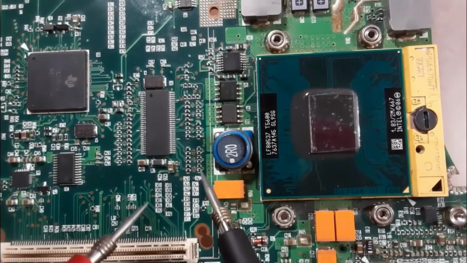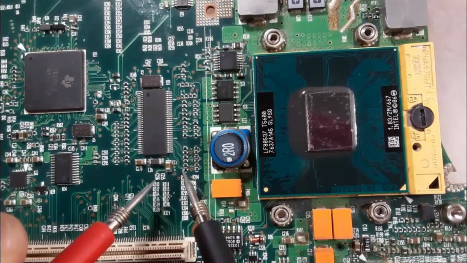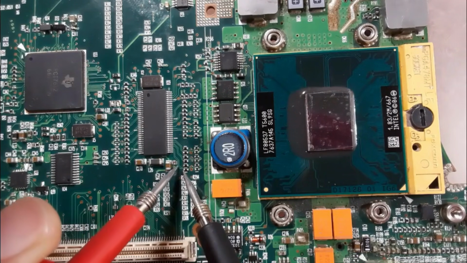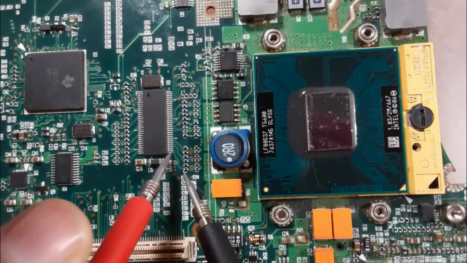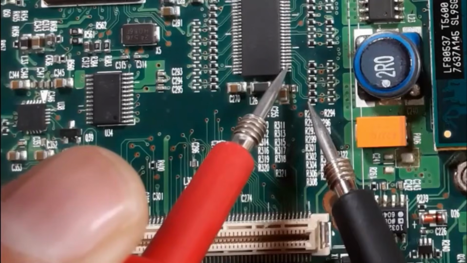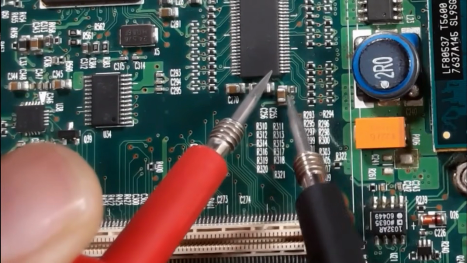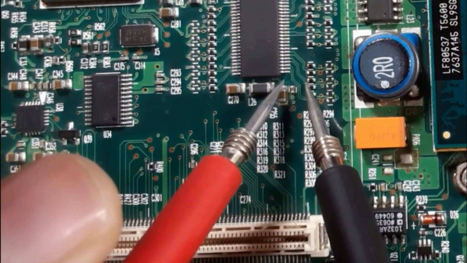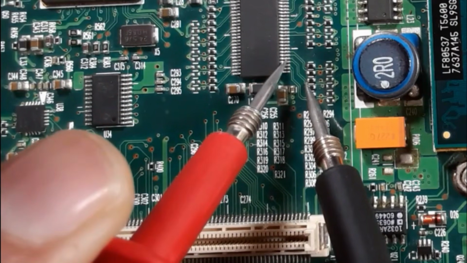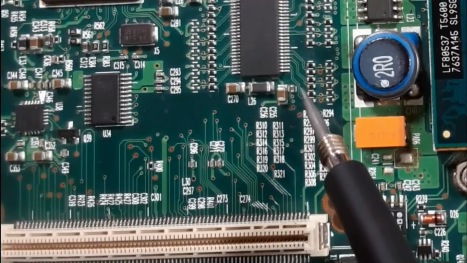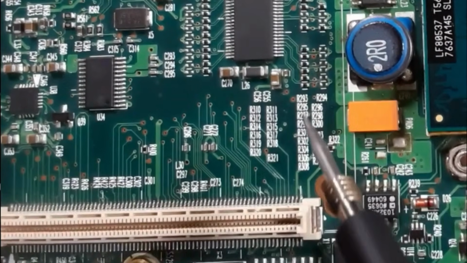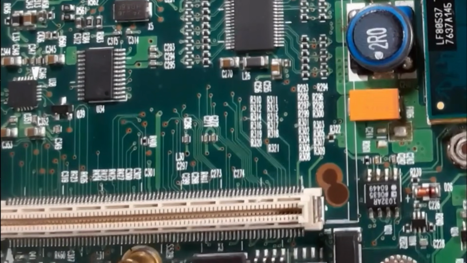Okay, so let's check, for example, this resistor. As you can see, it is connected to what? To this pin here, the second pin. But this one, for example, is connected, as you can see here, to pin number 4. You know why? Because we have buses here. I just followed the buses without using the schematic.